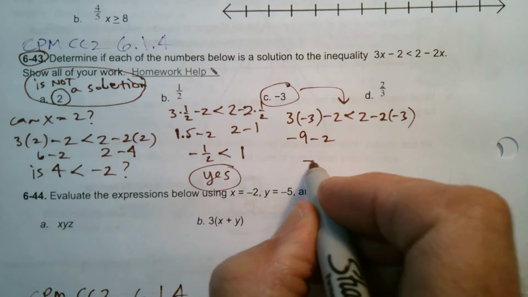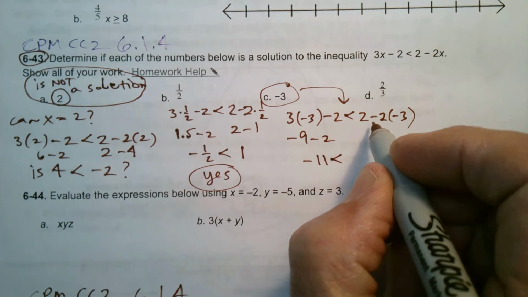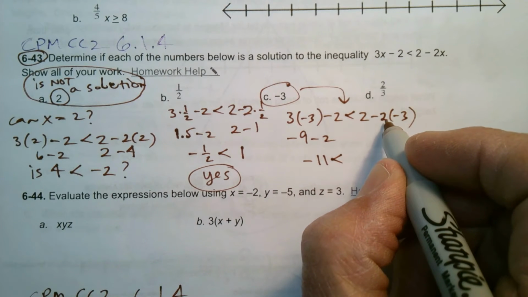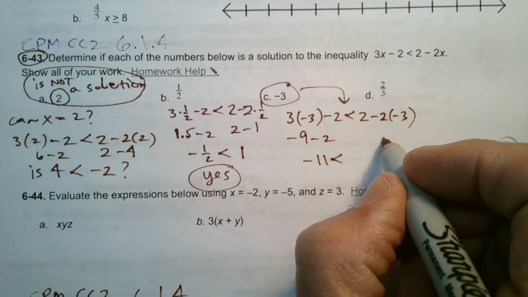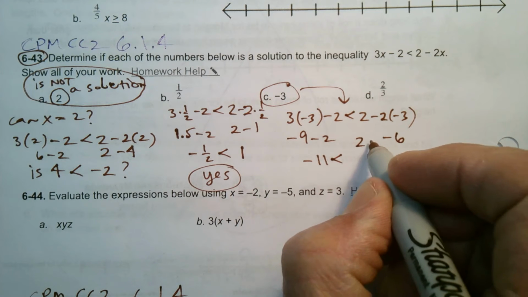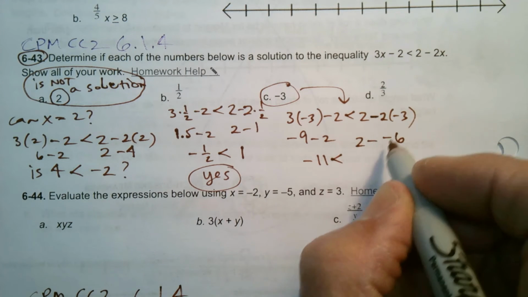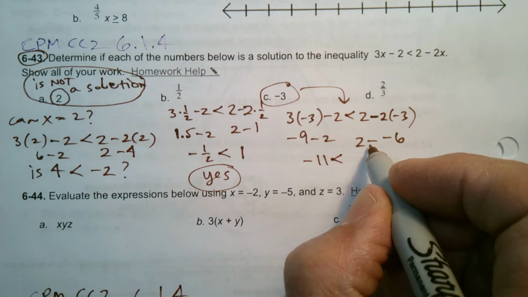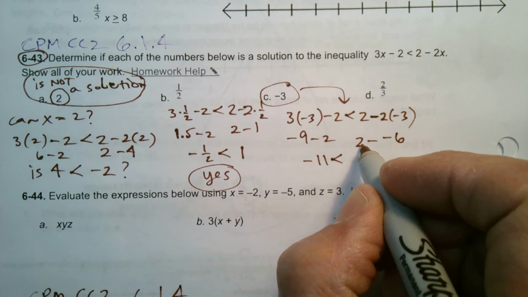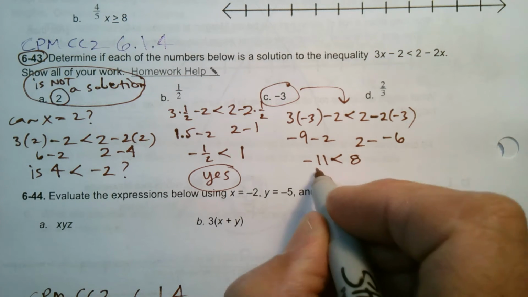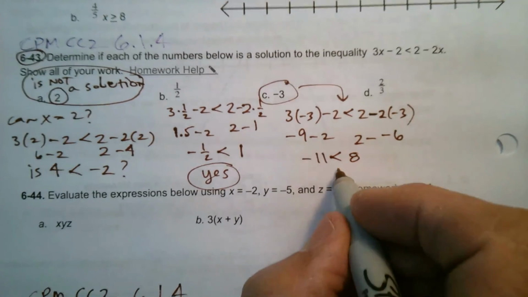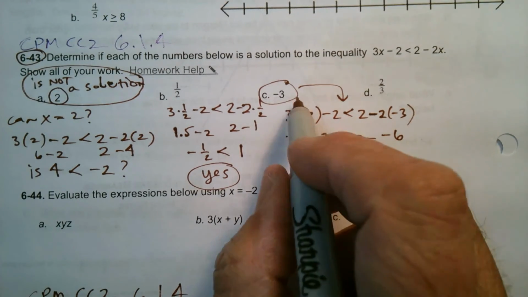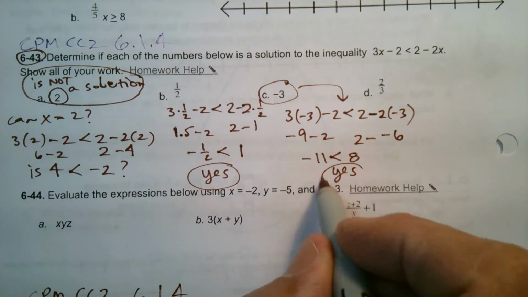Negative 9 minus 2 is negative 11. 2 times negative 3 is negative 6. Don't forget there's a minus in front, so 2 minus negative 6 is actually addition. It's 2 plus 6, which is 8. Is negative 11 less than 8? Yes, it is. So negative 3 is a solution as well.